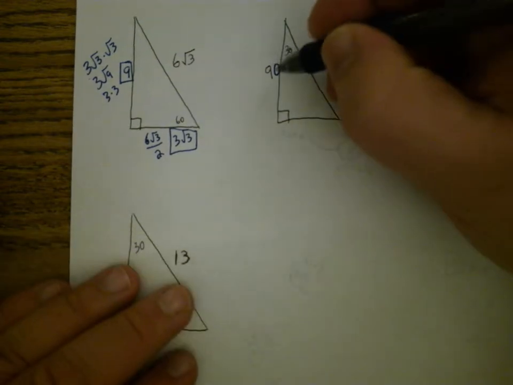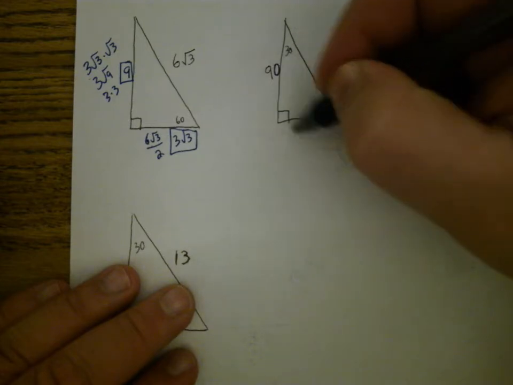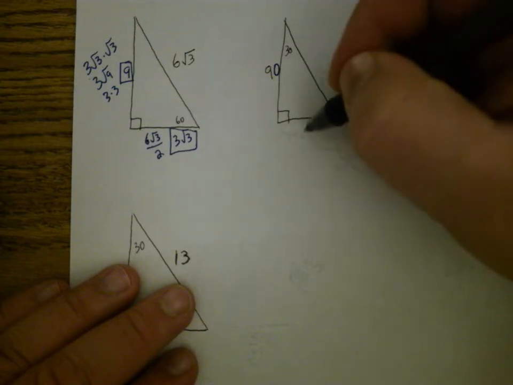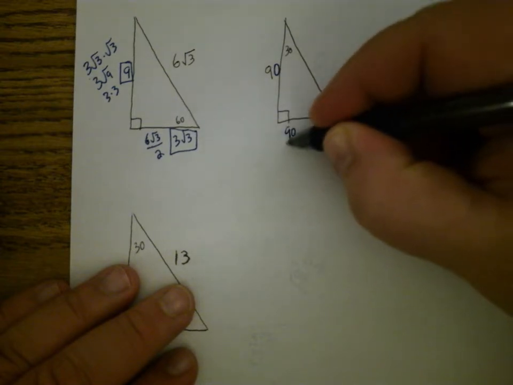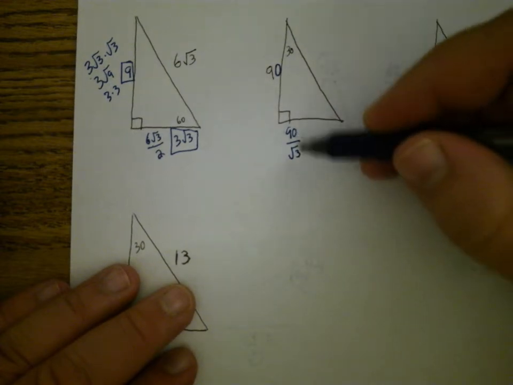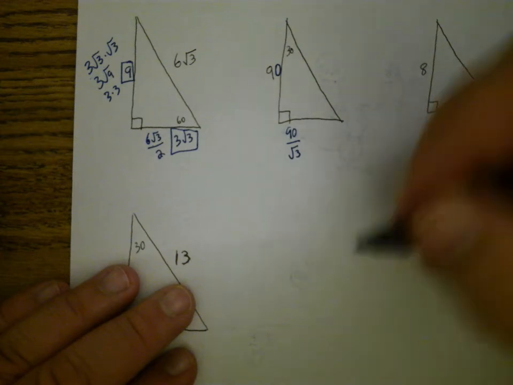Okay, so to get from here down to here, I would divide by the square root of 3. To get from the long leg to the short leg, you divide by the square root of 3. 90 divided by the square root of 3. Well, folks, this is a radical on the bottom. We can't have a radical on the bottom and it be simplified.